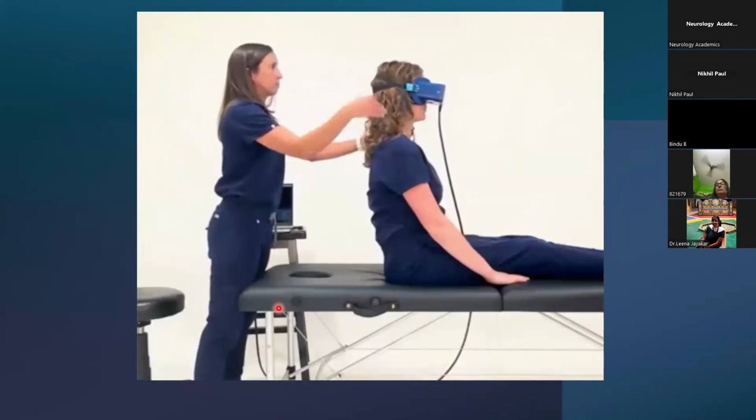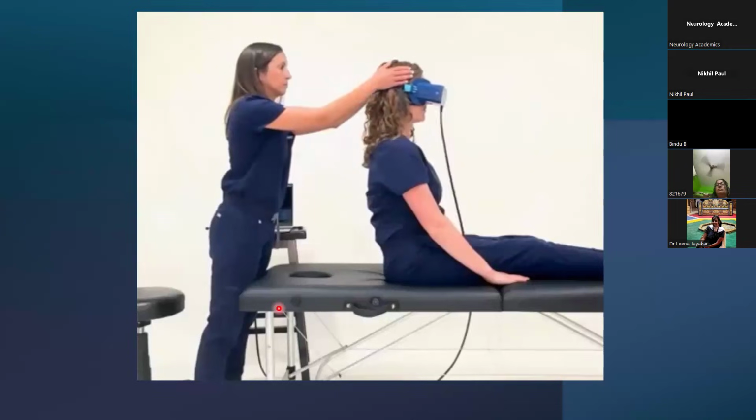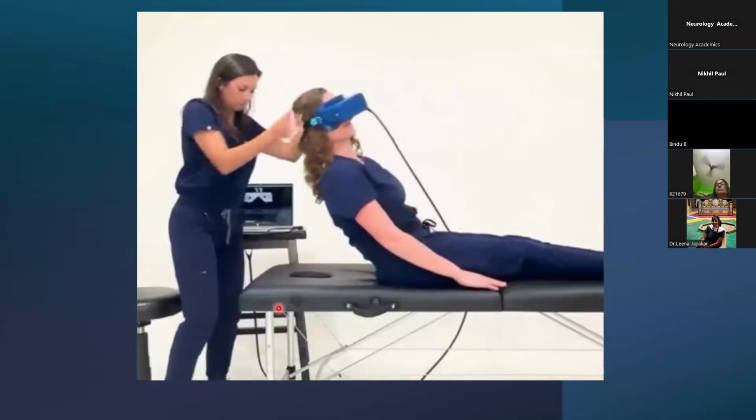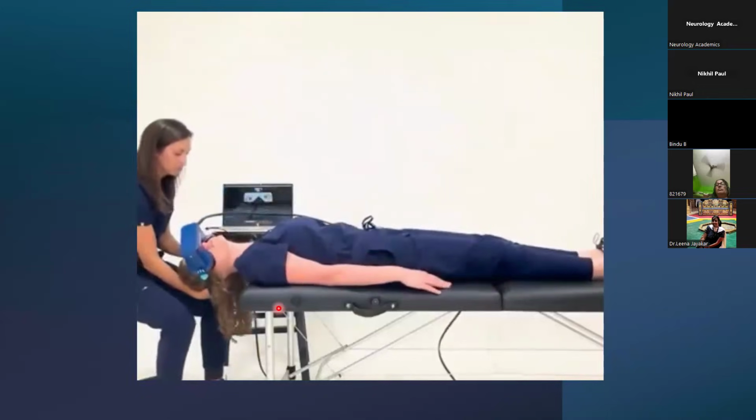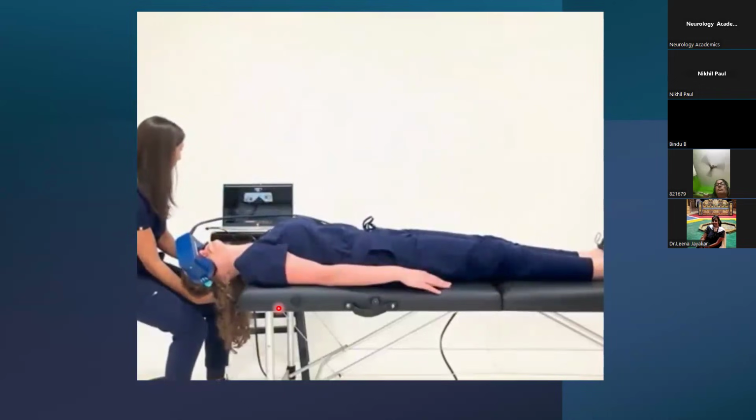So if you are planning to check the right side, the head is turned to the right side, then we make the patient lie supine and extended by 20 degrees, and we keep for around 30 seconds to 1 minute, because in a peripheral nystagmus there will always be a latency after which we can elicit the nystagmus. So we should wait for an adequate period of time.